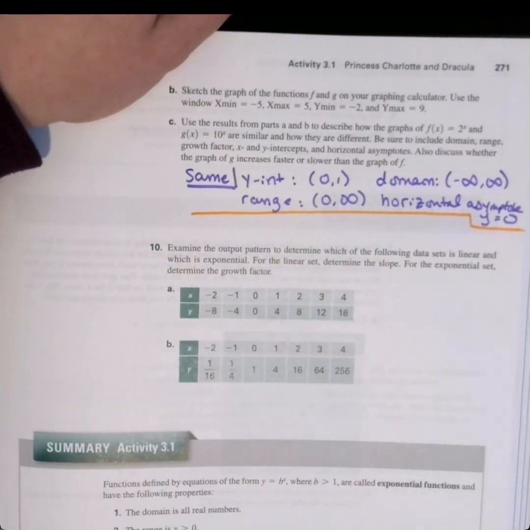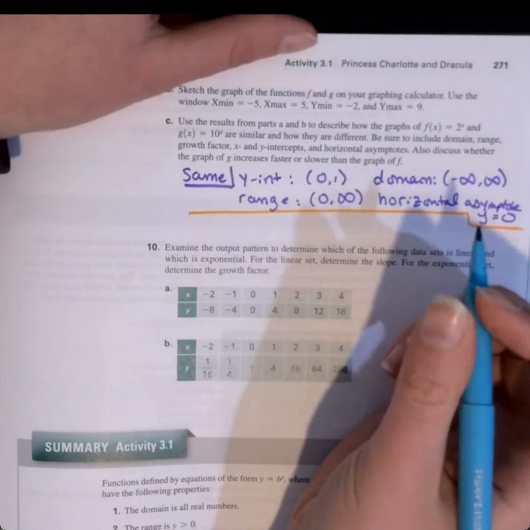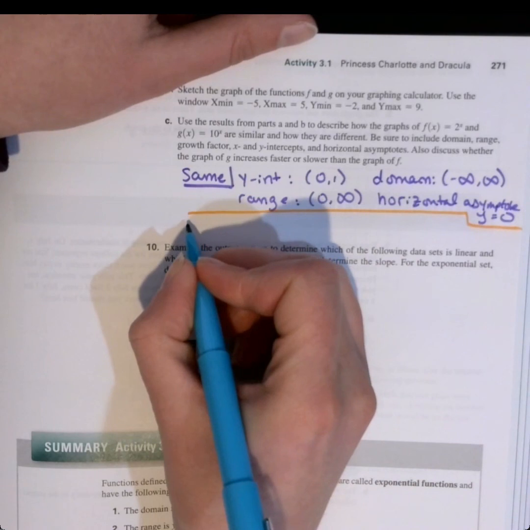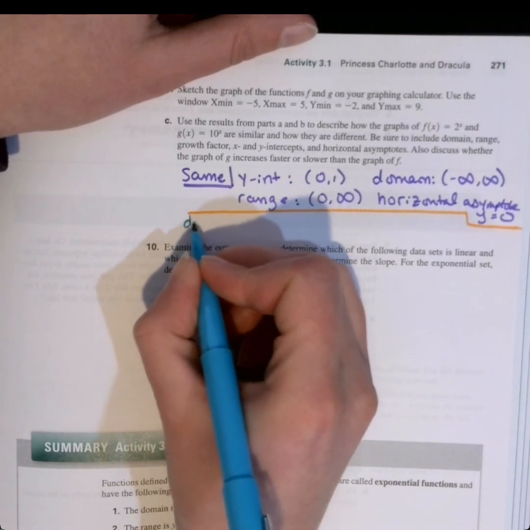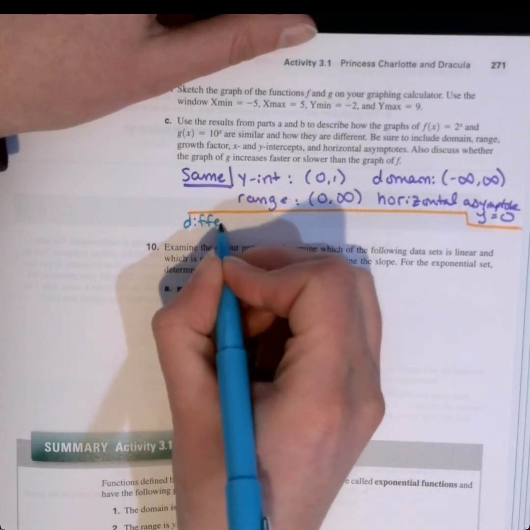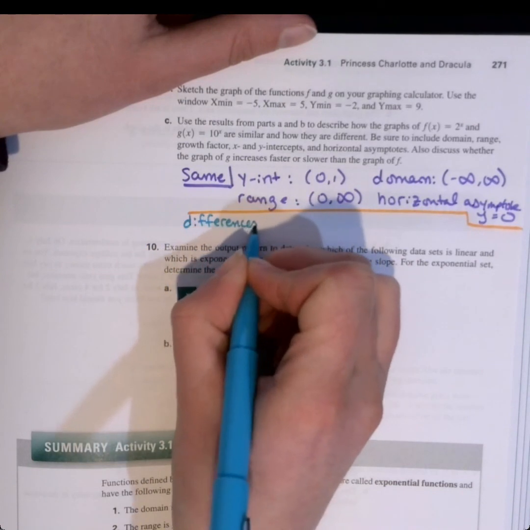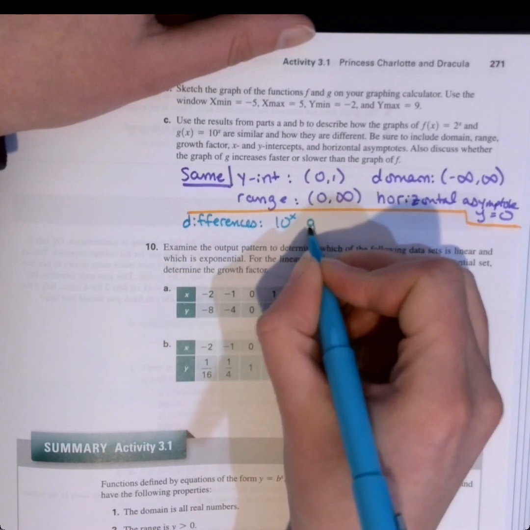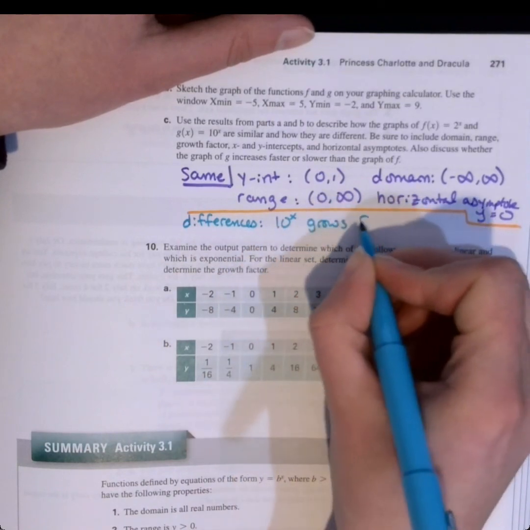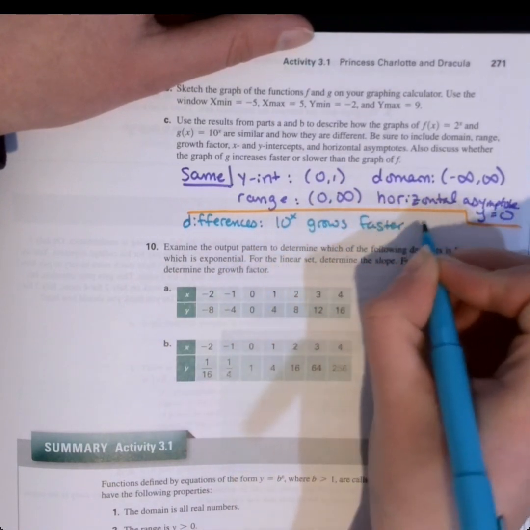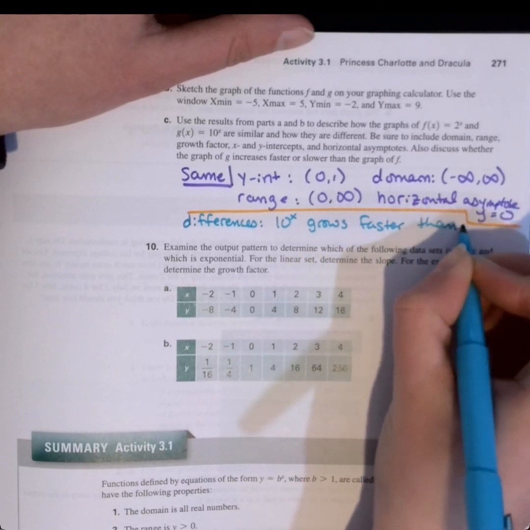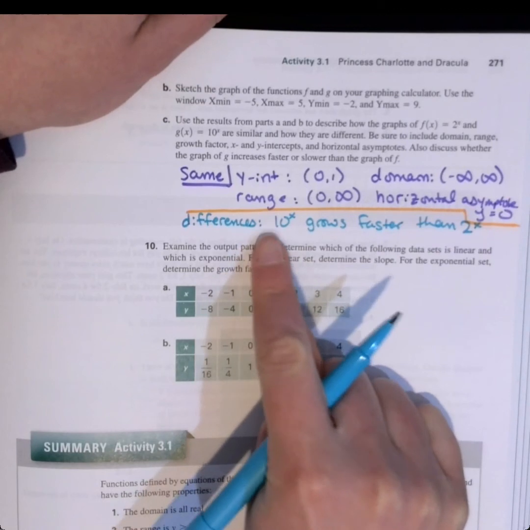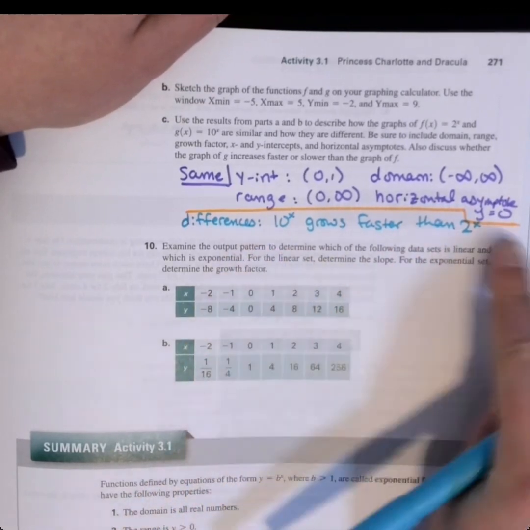And then for differences, we can say that their growth rates are different. They both have growth rates, but their difference is that 10 to the x grows faster than 2 to the x, or g of x grows faster than f of x, but I like to name them by 10 to the x so we can see the reason.